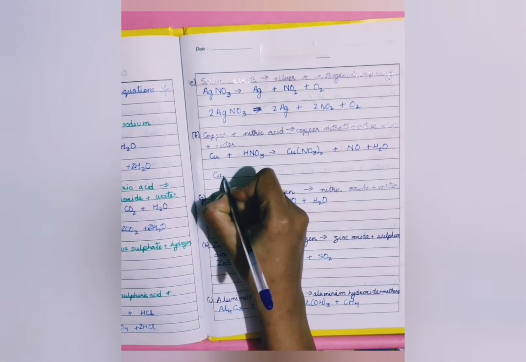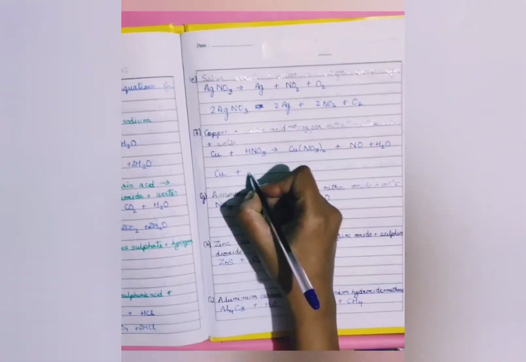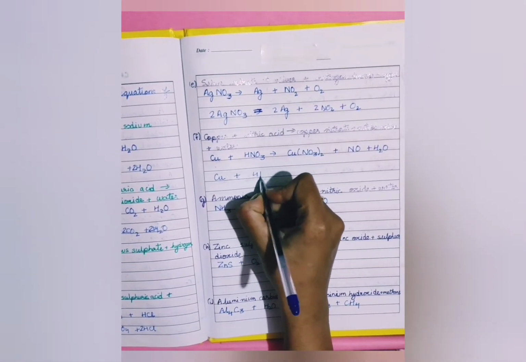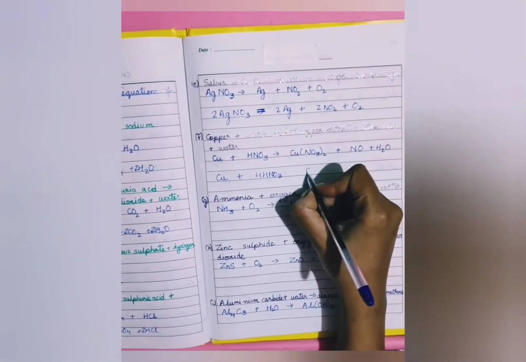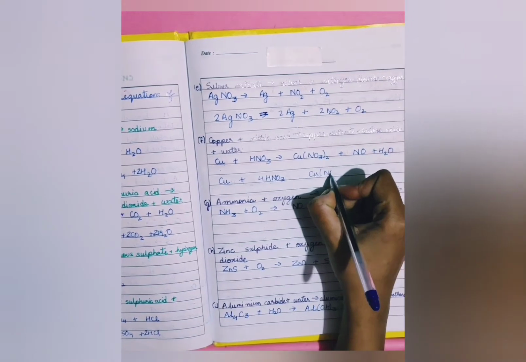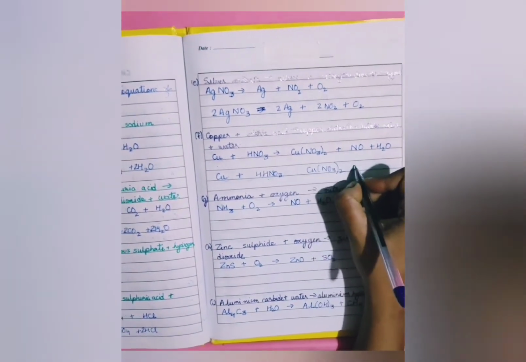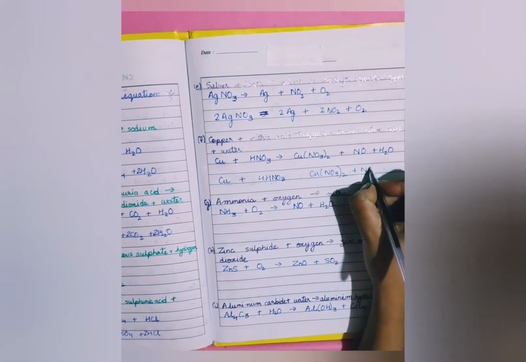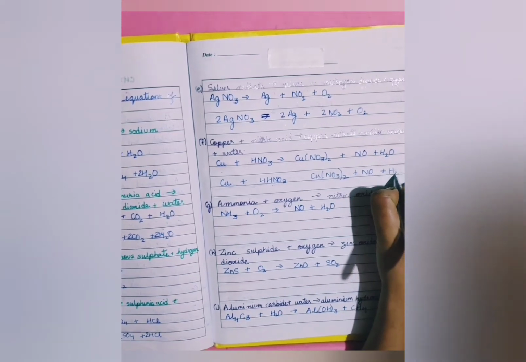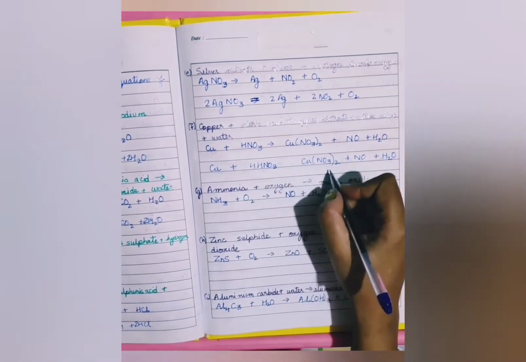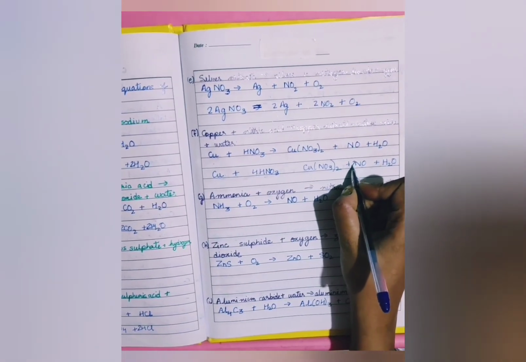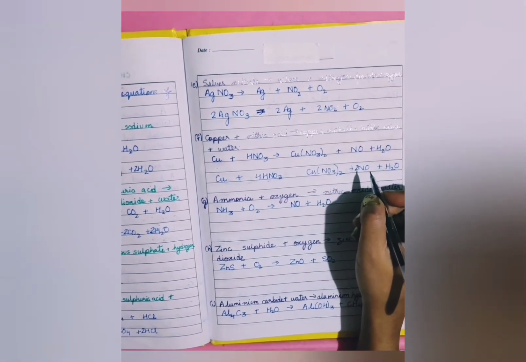So Cu plus 4HNO3 gives copper nitrate Cu(NO3)2 plus NO plus H2O. So since 4 is here, 2 and 2. Is it balanced?